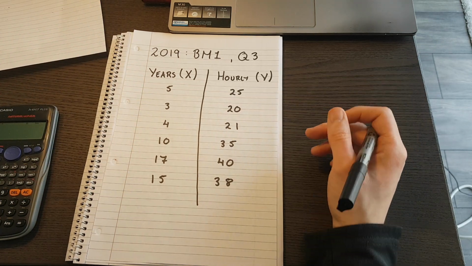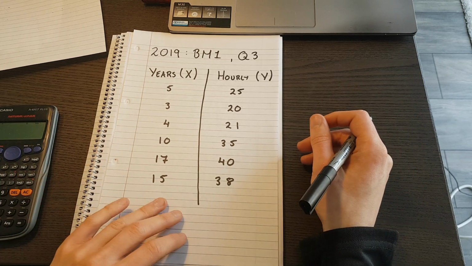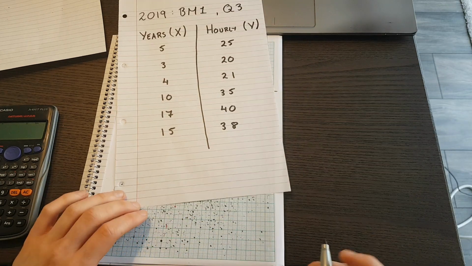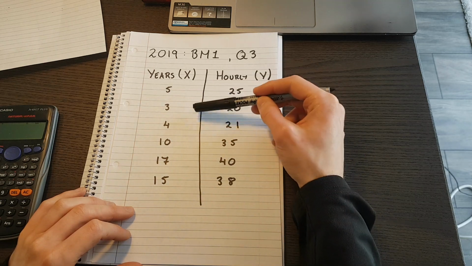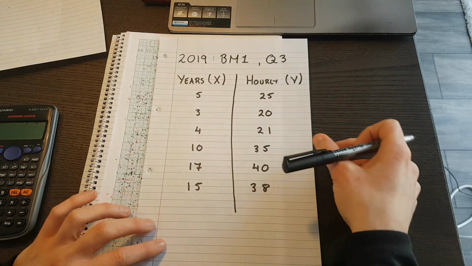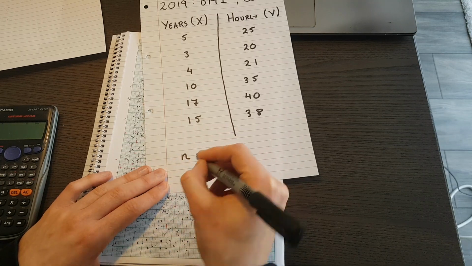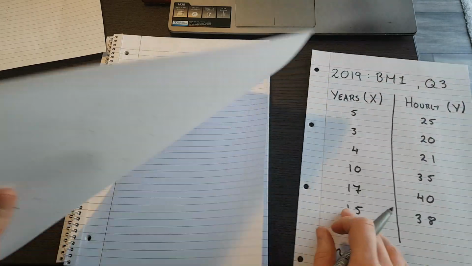They think that there is some kind of link or correlation between these things. The first thing I want to notice is that I have 1, 2, 3, 4, 5, 6 different people. So n equals 6 is my sample size, and that's an important number that I'm going to need to refer back to.